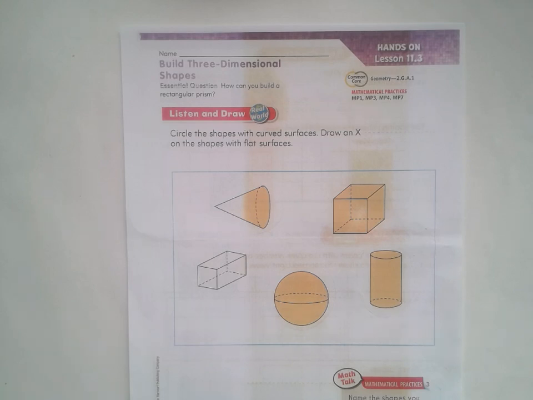Today we are doing lesson 11.3, build three-dimensional shapes. The essential question is, how can you build a rectangular prism? Listen and draw. Circle the shapes with curved surfaces. Draw an X on the shapes with flat surfaces.